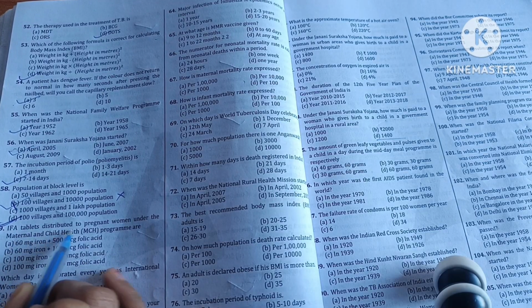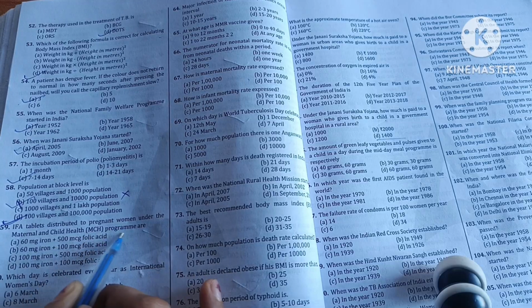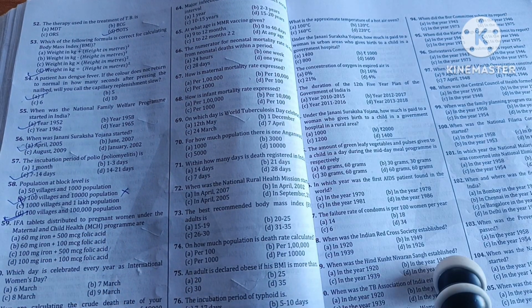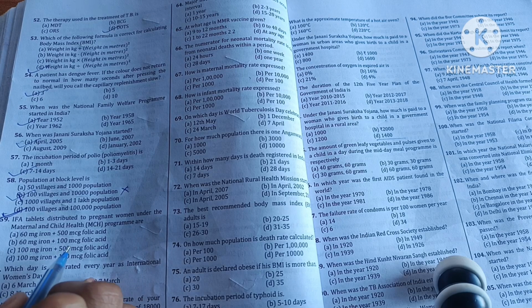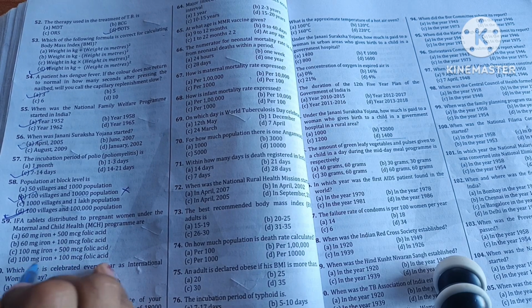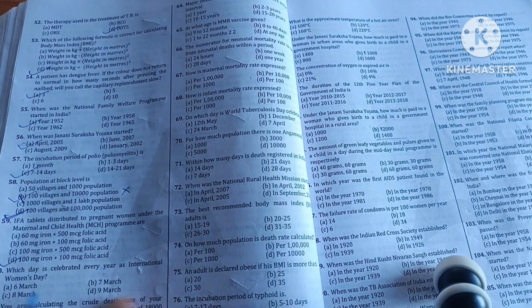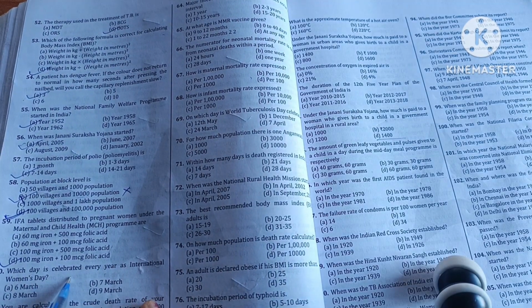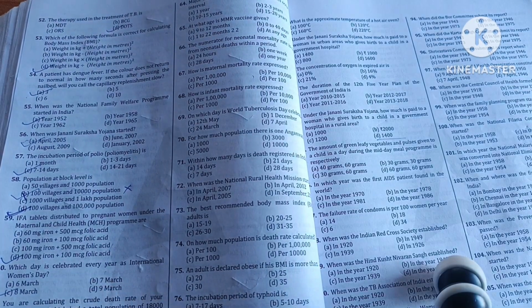IFA tablets distributed to pregnant women under the maternal and child health program are 100 mg iron plus 500 mcg folic acid. Which day is celebrated every year as International Women's Day? 8 March.